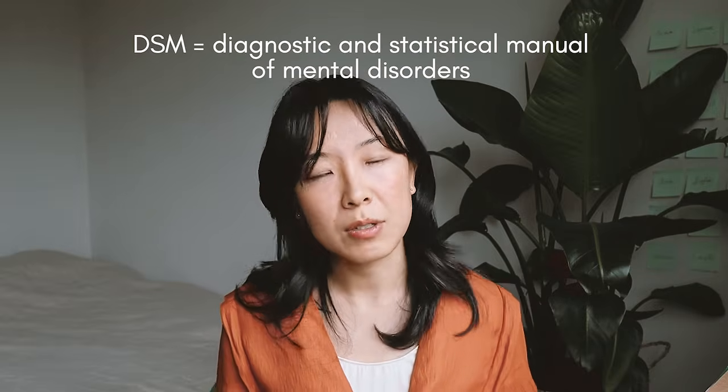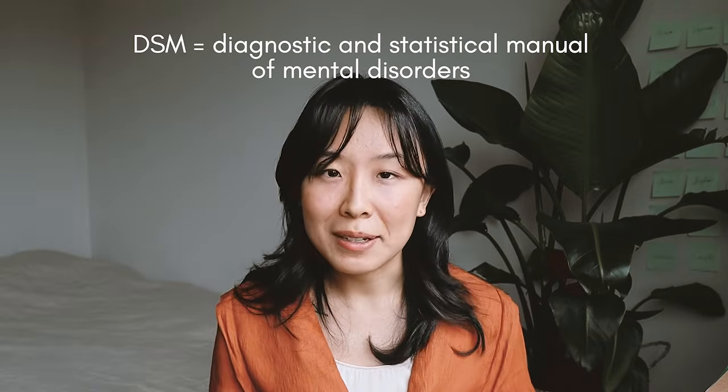In those states, art therapists are likely able to formally diagnose a person with a mental disorder based on the DSM, the Diagnostic and Statistical Manual, in the US.